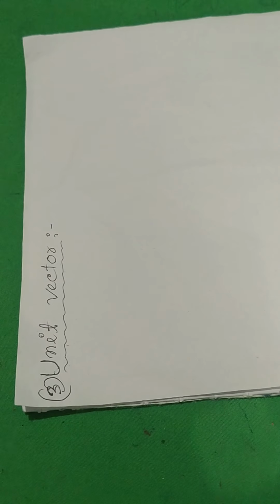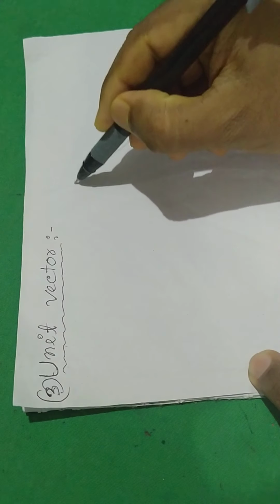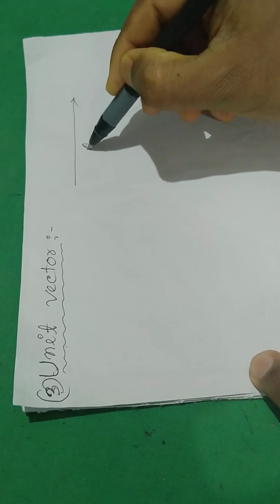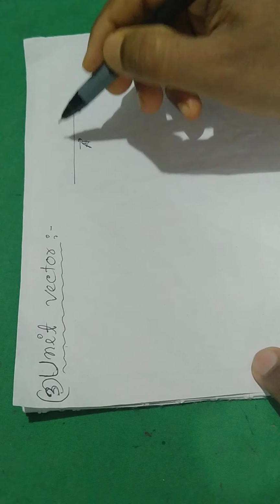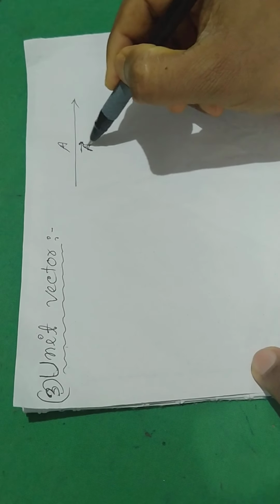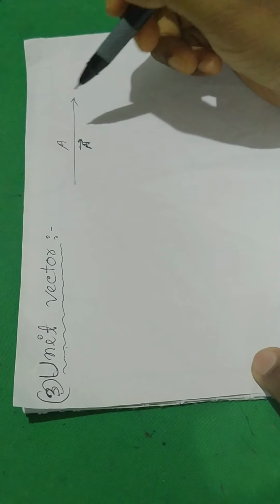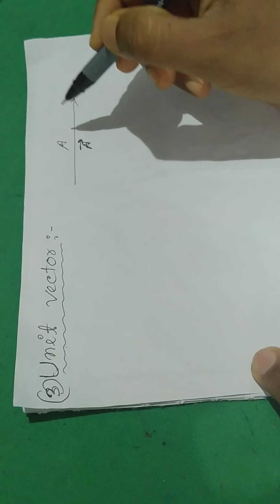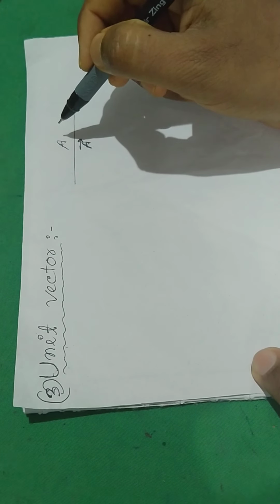What is a unit vector, or define unit vector? A vector which is divided by its magnitude is called a unit vector along the direction of the vector. Say A is a vector and its magnitude is A. If you put an arrowhead above this vector, it represents the vector form. If you remove the arrowhead, then it represents the magnitude.